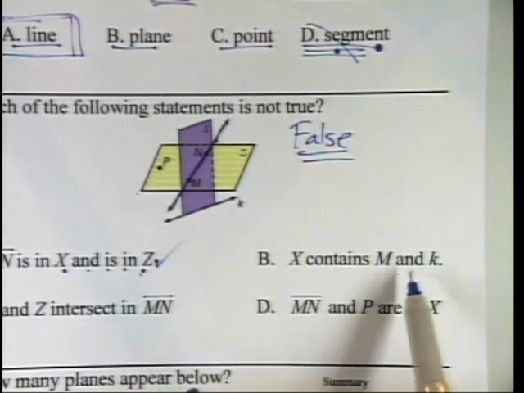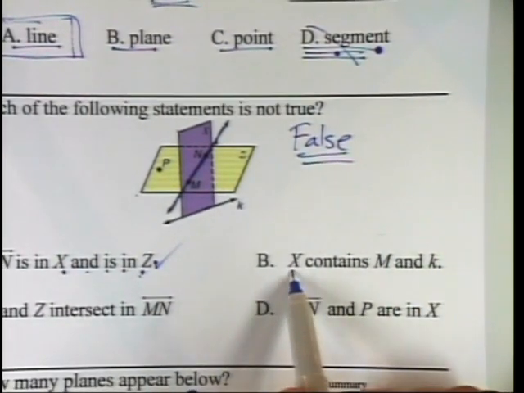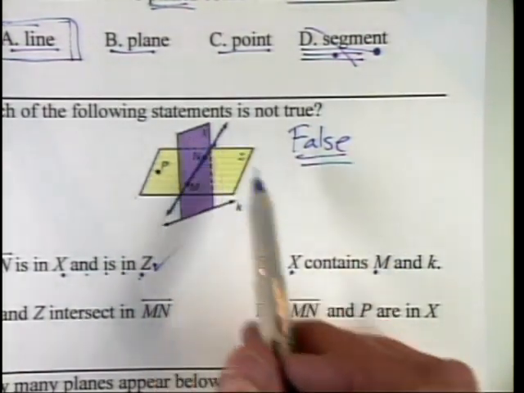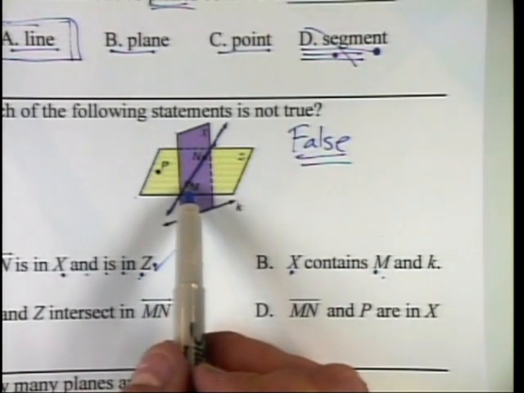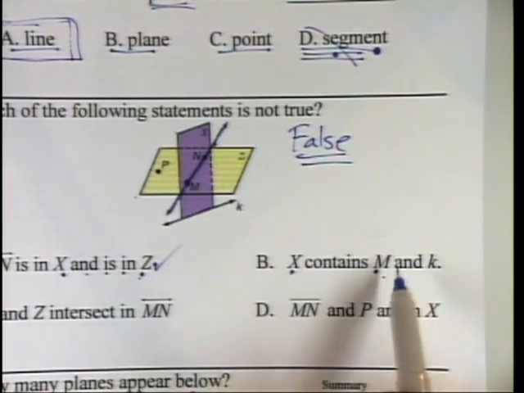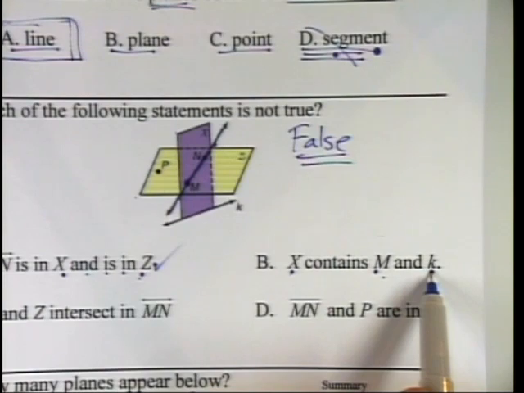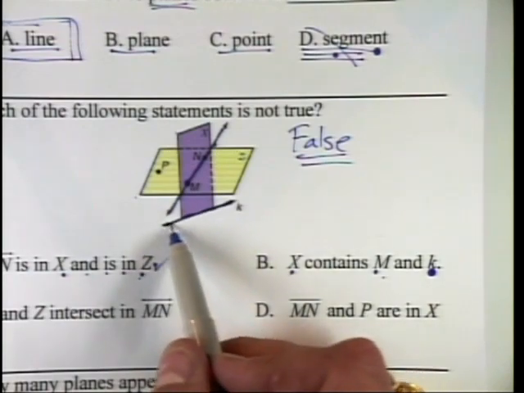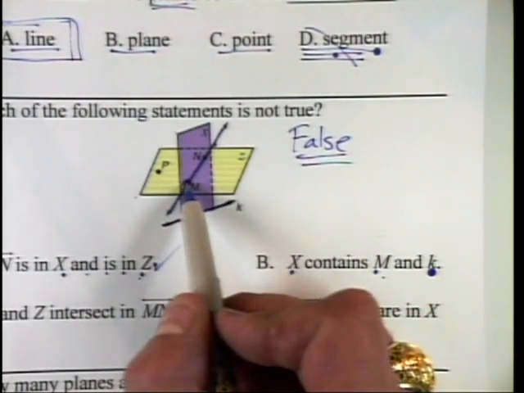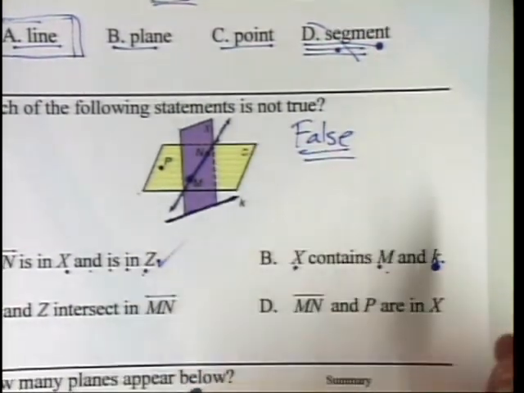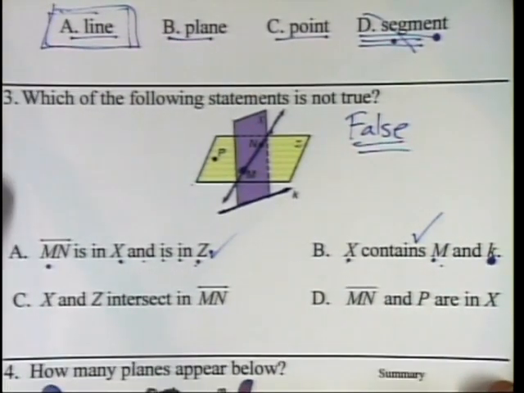X contains M and K. Well, what is X? X is plane X, contains point M. Well, plane X is the purple plane. Point M is this point right here, which we already said was on the line that was in the plane. But does it also contain line K? Well, look, that's a lowercase K. Find it on the diagram. That's the line that runs along the bottom of plane X. So it appears that point M is in the purple plane X, and so is line K running along the bottom. So this guy appears to also be true.